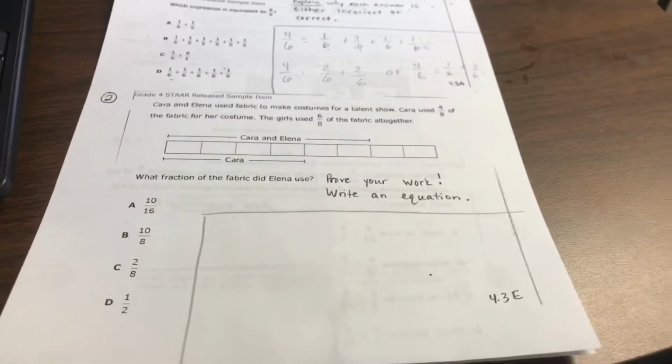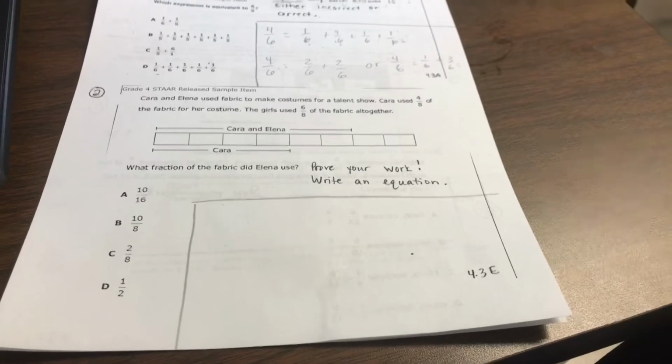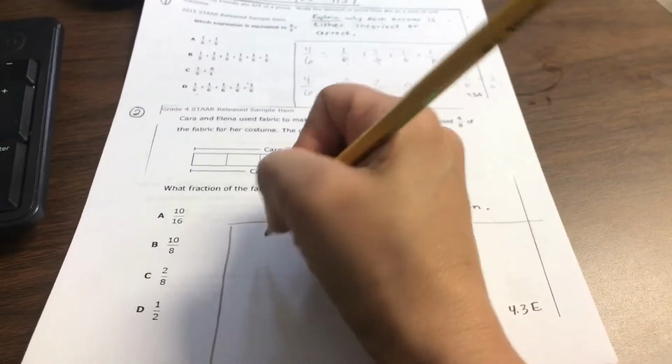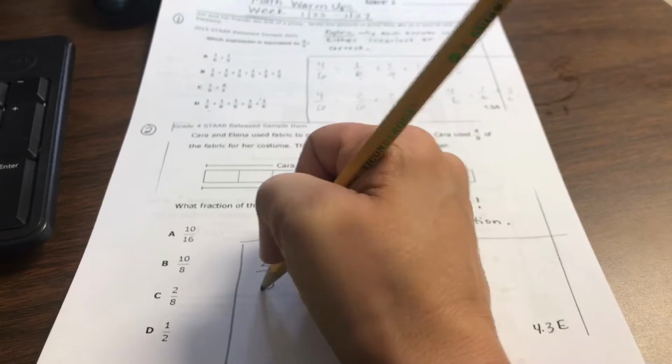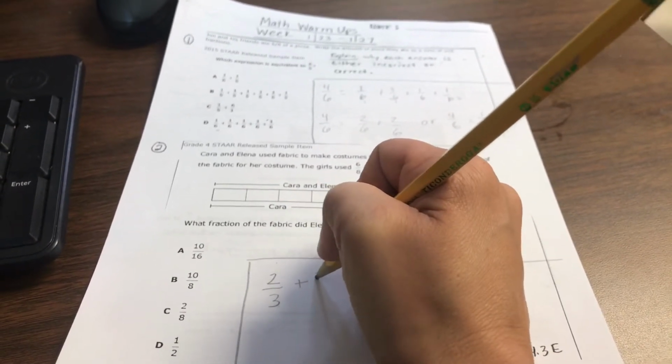On number 2, this is our standard where we were learning how to add and subtract fractions. Let me give you an example. Let's say we were going to add 2/3 plus 3/3.